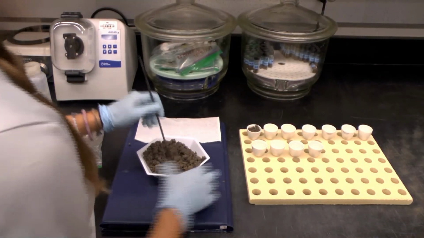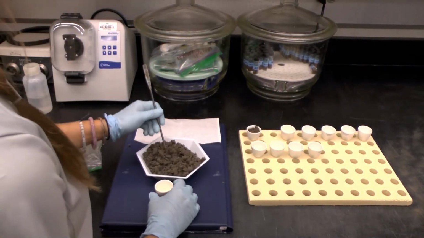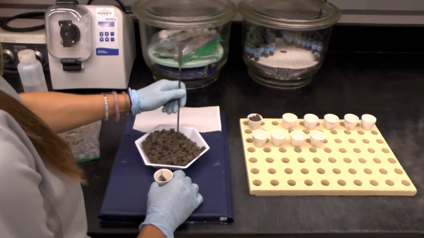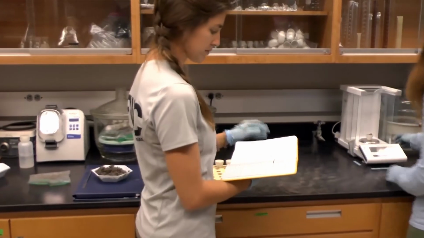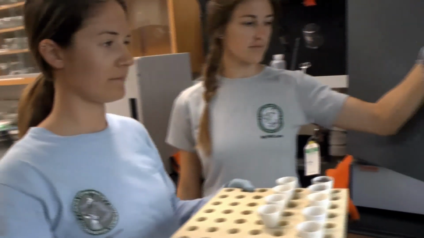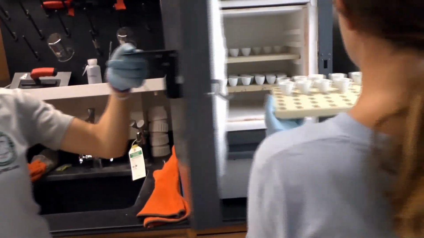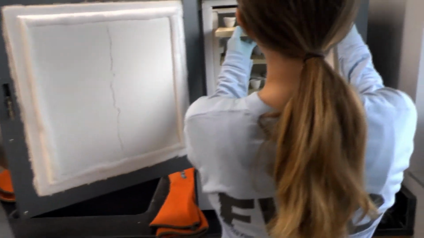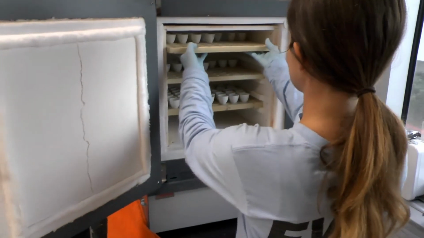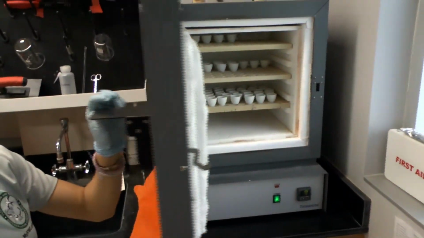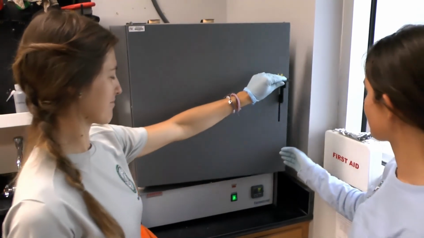Take a subsample of the homogenized sample and place it in a pre-weighed crucible. Save the remainder of the sediment sample for grain size analysis. Record the wet weight of the sample in the crucible. Dry the sediment at 105 degrees Celsius for 24 hours, and then record the dry weight of the sample and crucible. The sediment is then combusted at 550 degrees Celsius for 3 hours and weighed again in order to determine weight loss due to combustion of organic matter.